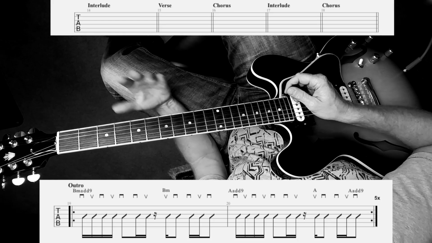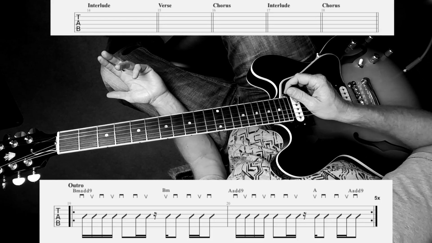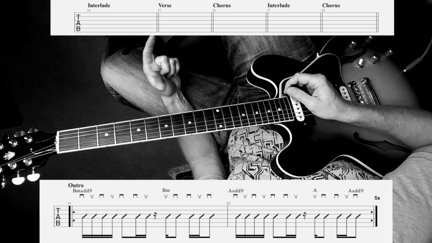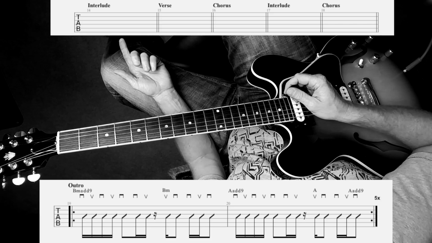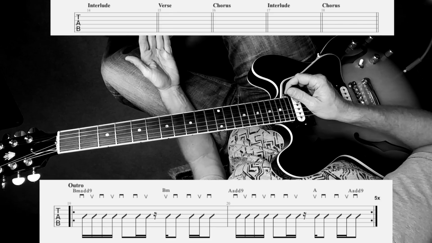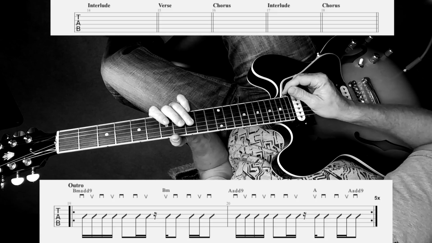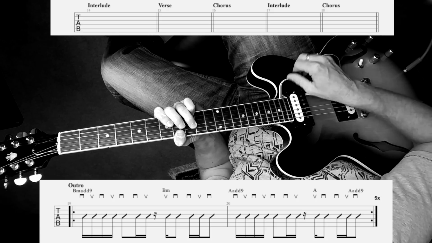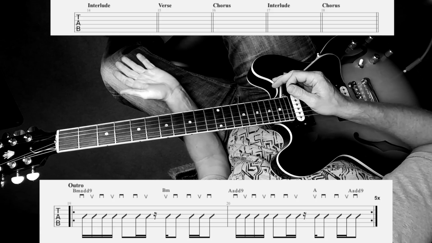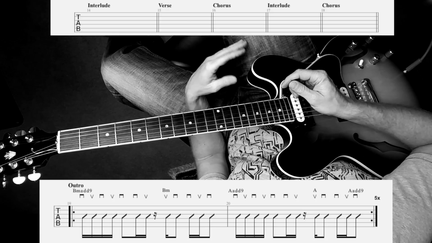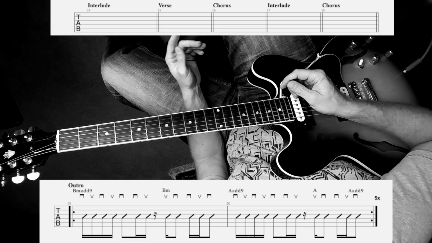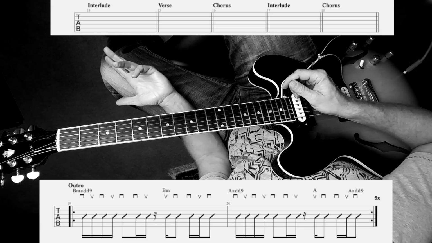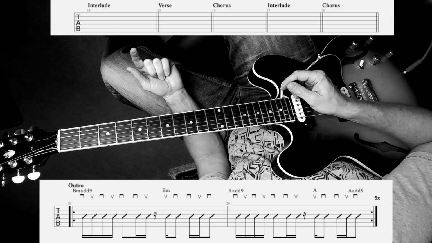Okay, so now the only thing that we have left to do is the outro. After that first chorus, we play an interlude, and the interlude is the same as the intro. Then it goes back to the verse, and we play it just like the first one. Then we go to the chorus, play the chorus just like we did, 2 times through.